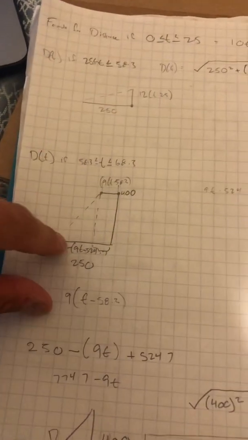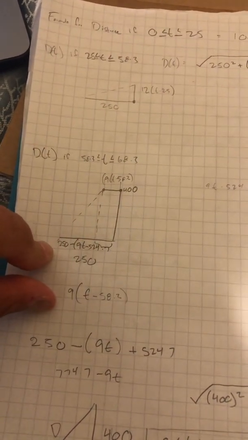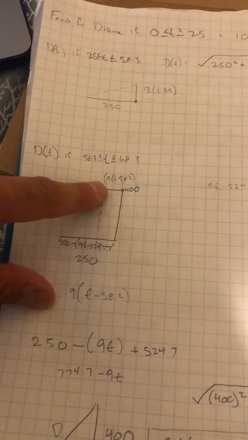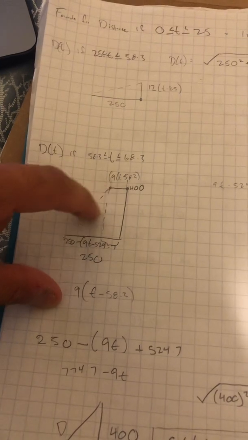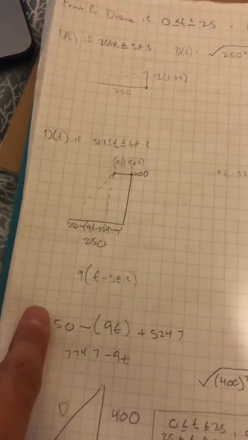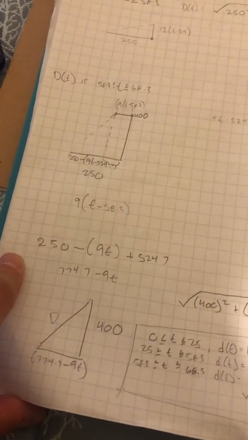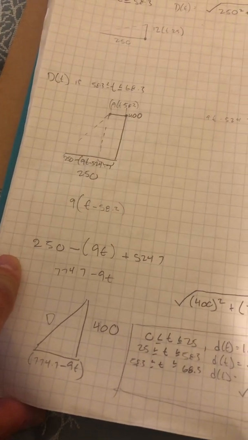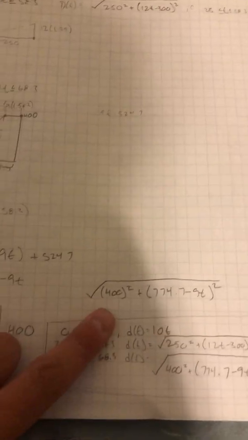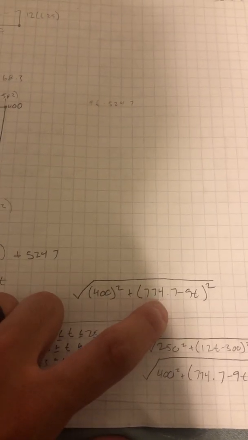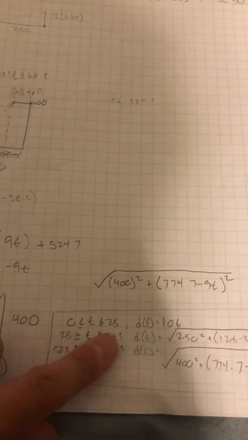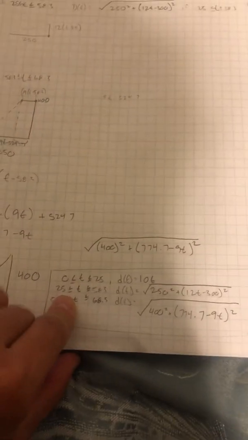I understood that was going to be the expression for the bottom, and the right was still going to be 400. And then we just use the Pythagorean theorem to find the distance here. So that leaves us with the square root of 400 squared plus 774.7 minus 9t squared. So our final answer is going to look like this.